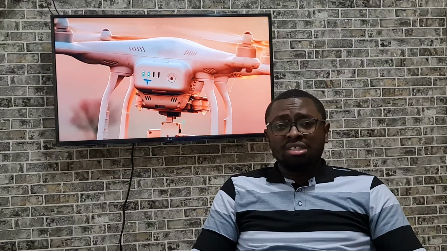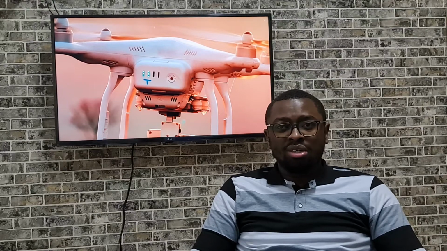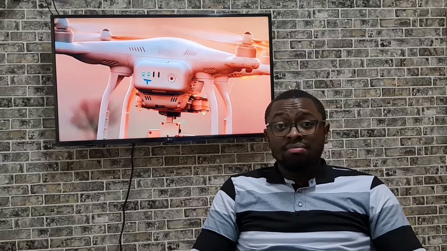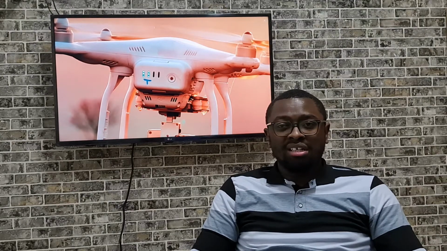We have general knowledge. This is about the drone itself, the various parts to it. We have the body of the drone, we have the battery, and we also have the propellers and the motors and so on. We also have theory of flight. These are the principles governing flight. We have meteorology, which is about weather, how to interpret weather and to be able to understand weather itself.